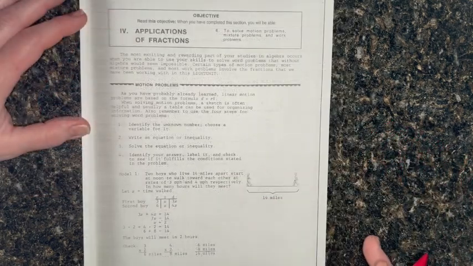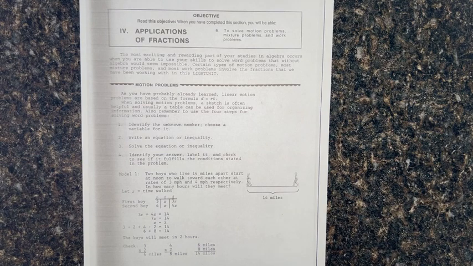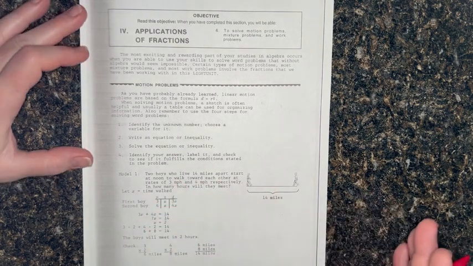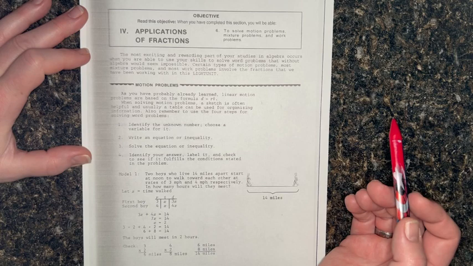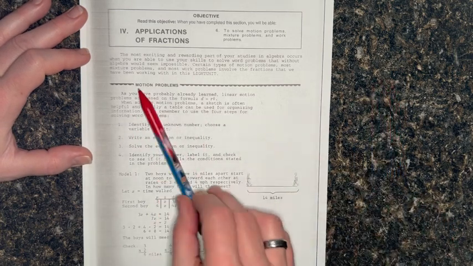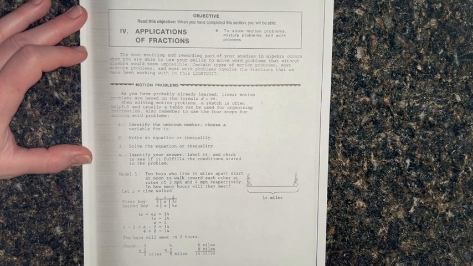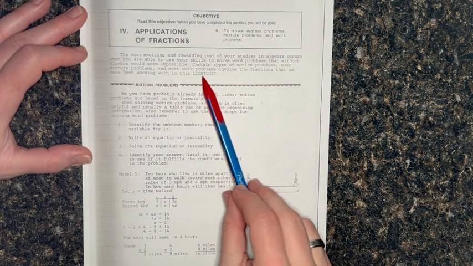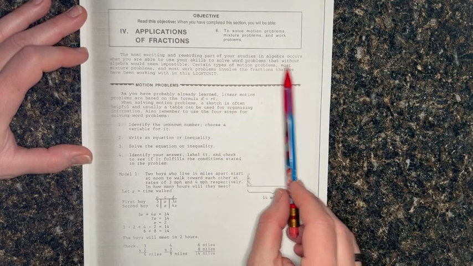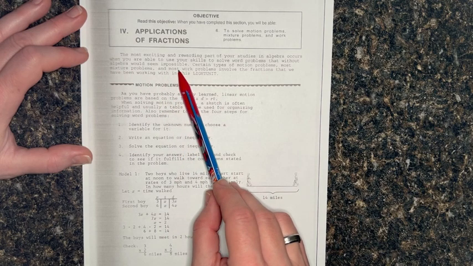So this was technically in book 1005 of last year's curriculum of the other Algebra 2, and it was section 4 called Application of Fractions, okay? And so it says the most exciting and rewarding part of your studies in algebra occurs when you are able to use your skills to solve word problems that without algebra could seem impossible.